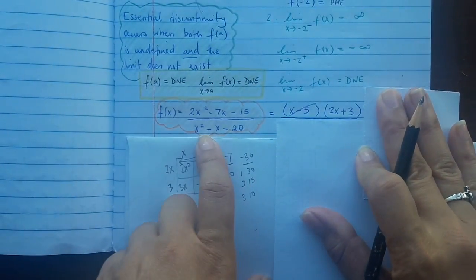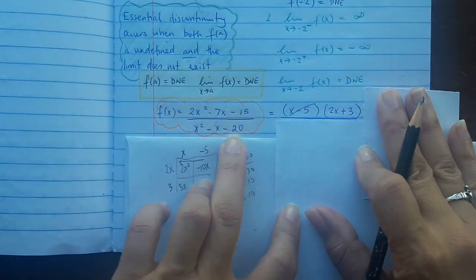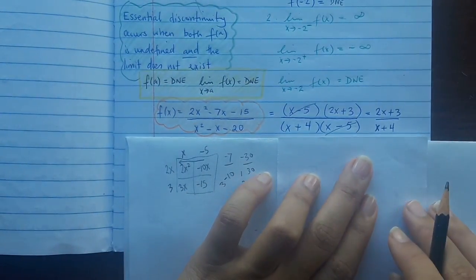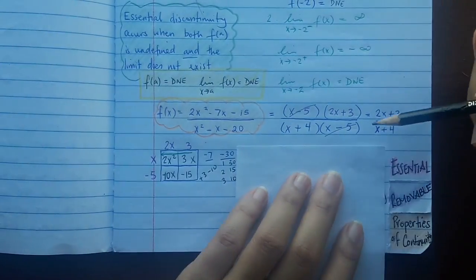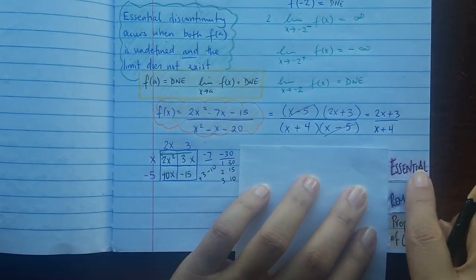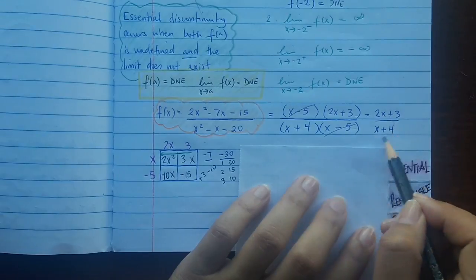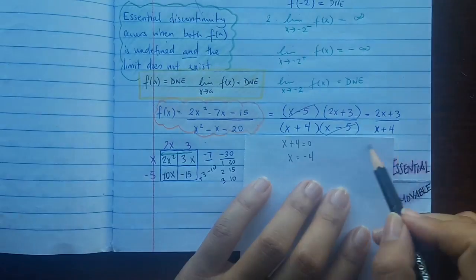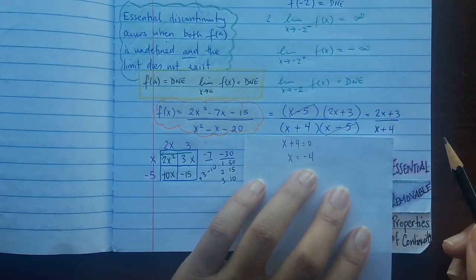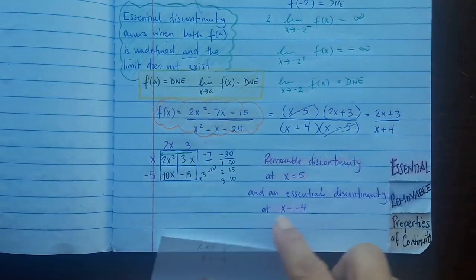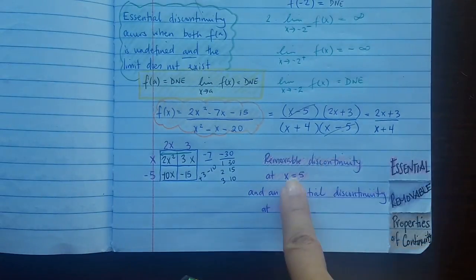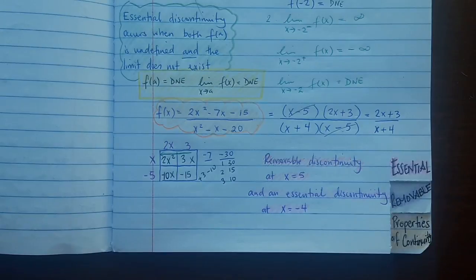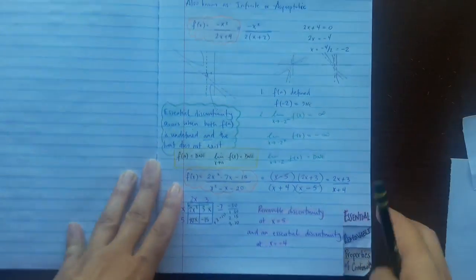Factor the bottom: two numbers that multiply to -20 and add to -1. That's going to be 5 and 4, with the 5 being negative and the 4 being positive. So we got a removable discontinuity because we can cancel out. And then we also have an essential discontinuity because we can set that denominator to 0 to get a vertical asymptote. So x plus 4 equals 0, that means x equals -4. So we have two things here: a removable discontinuity at x equals 5 and an essential discontinuity at x equals -4. So it is possible to have both of these together. The listening check: underline x equals -4.